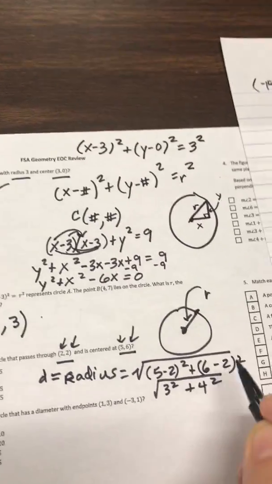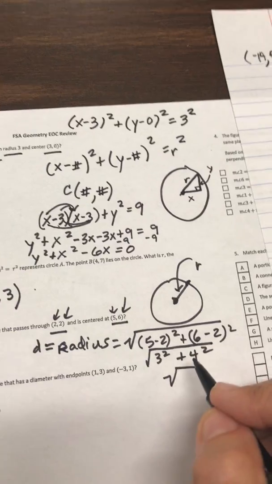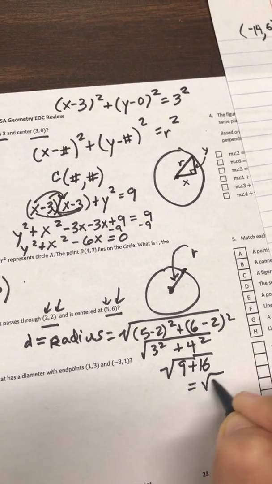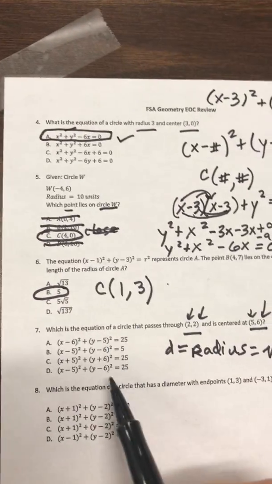And wow, you know, I talked about this being the most famous triangle. It's a 3, 4, 5 triangle. So 9 and 16, I get square root of 25. So once again, I get 5. So I know my radius has to be 5.